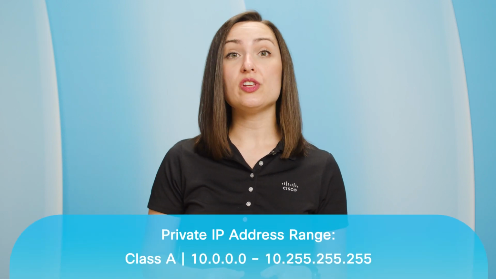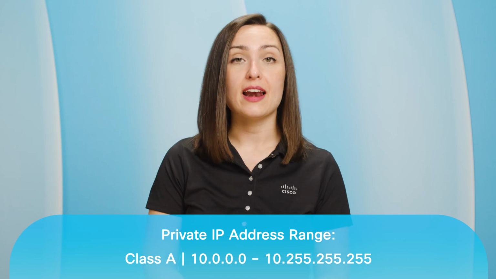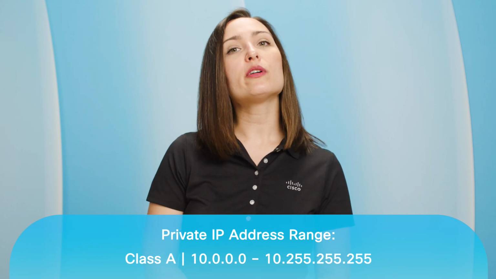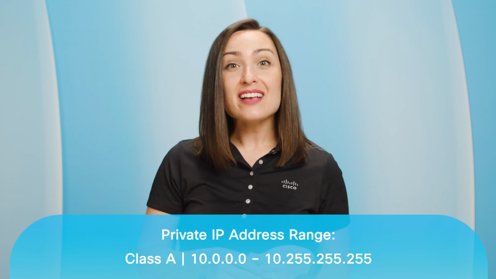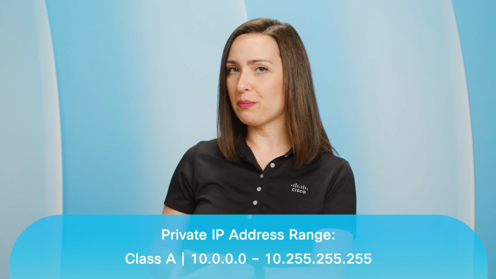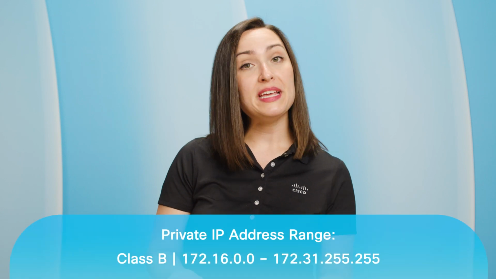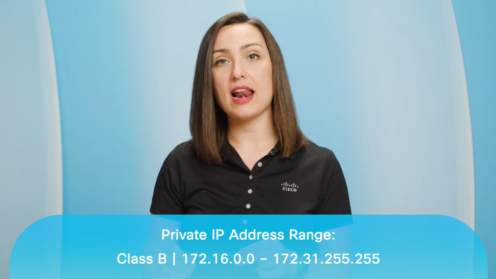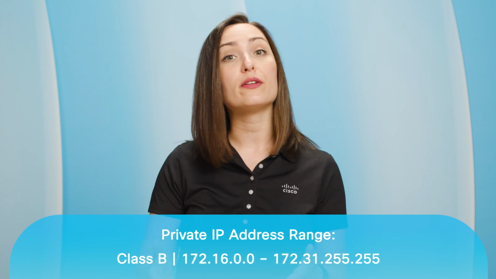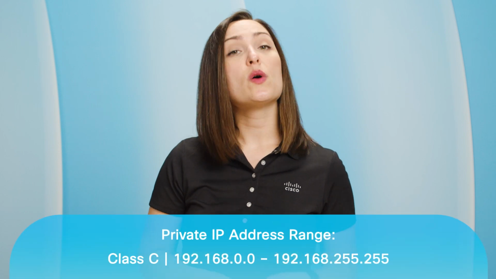Class A networks use a 10.x.x.x pattern. The network portion is the first octet of the IP address, the 10. The last 3 octets represent the host portion. Class B networks on a LAN use 172.16.x.x to 172.31.x.x.